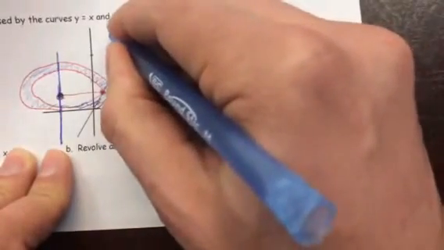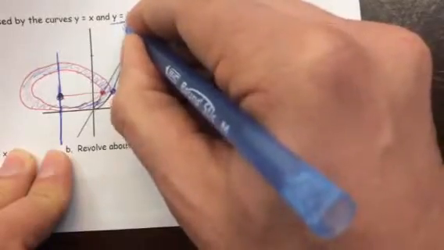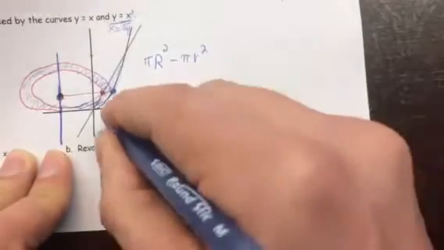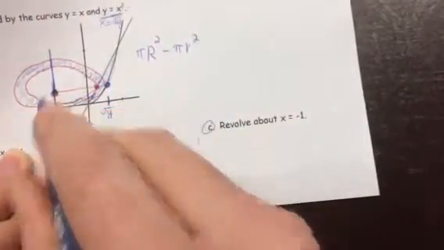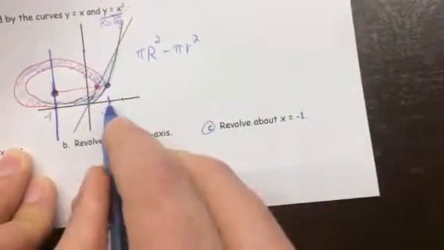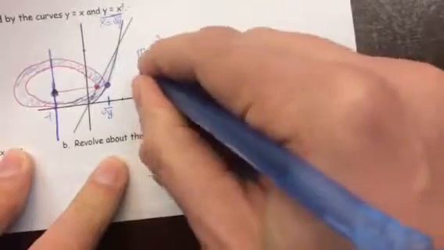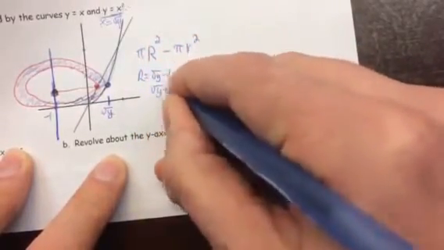If y equals x squared, then square root of y is what x is. We just take the square root on both sides. X is square root of y. So that's what this is. This x value is the square root of y. This x value is -1. The distance between square root of y and -1 is square root of y minus -1. So square root of y plus 1.